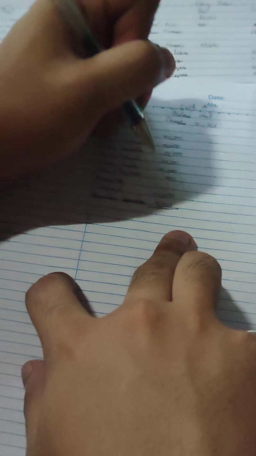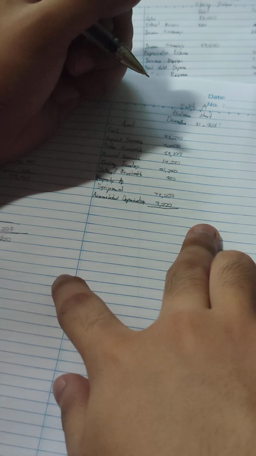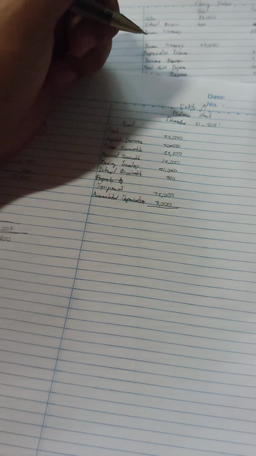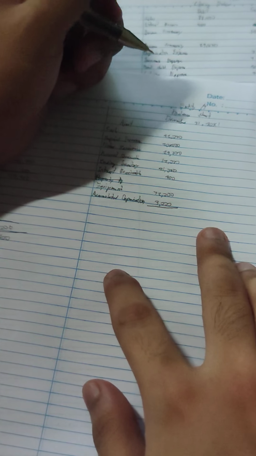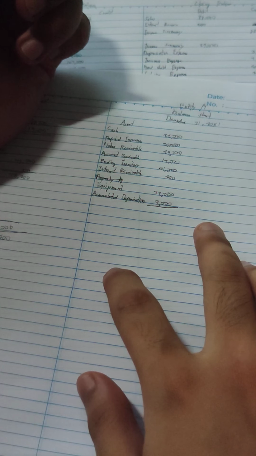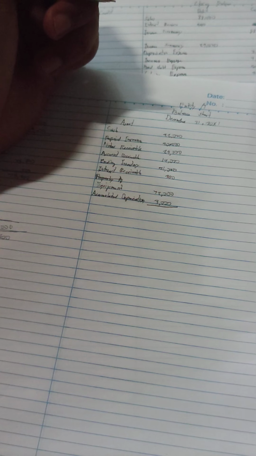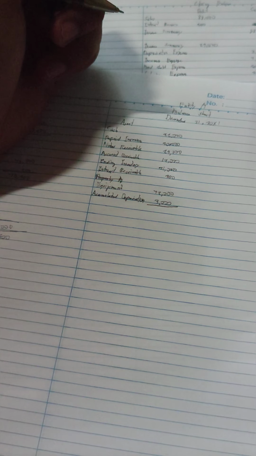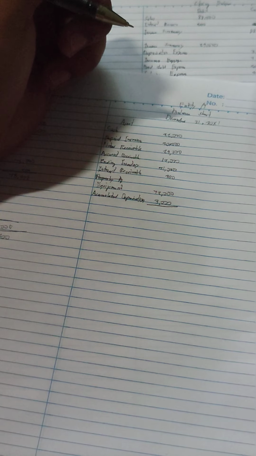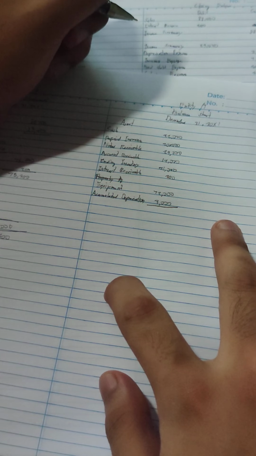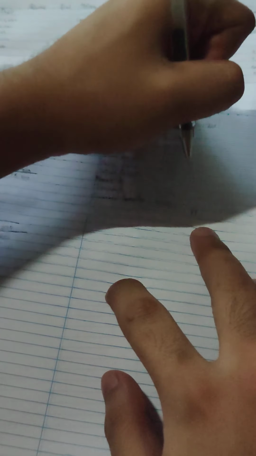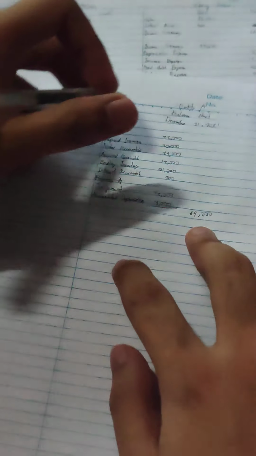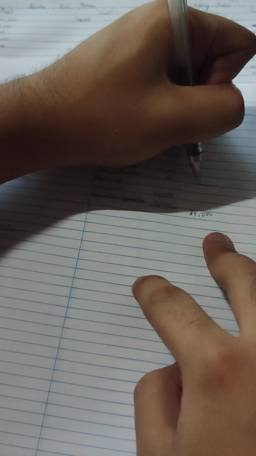So, ato na siya i-minus, we will get the difference. 72,000 minus 3,000 equals 69,000. So ibutang siya diri sa kilid, 69,000. Ug ato kuhaon kung pila ang total ani diri.